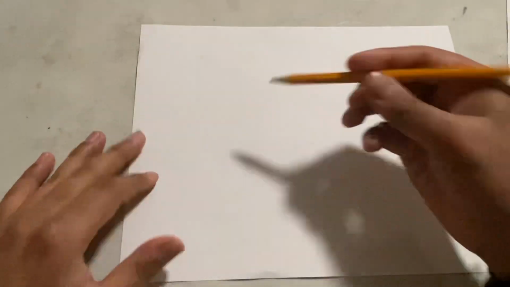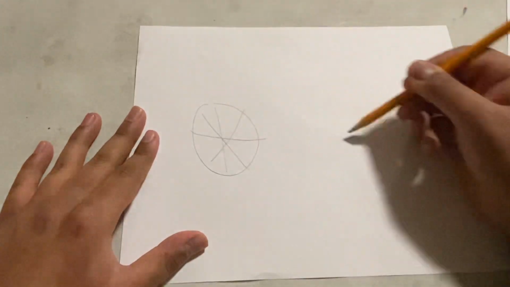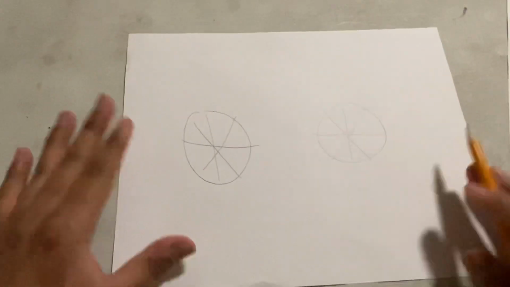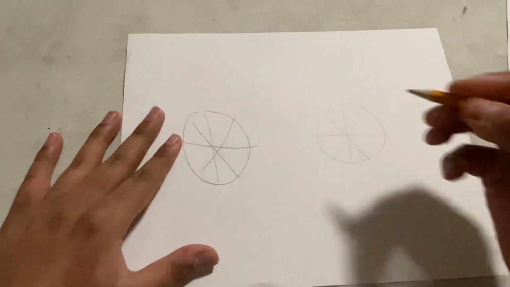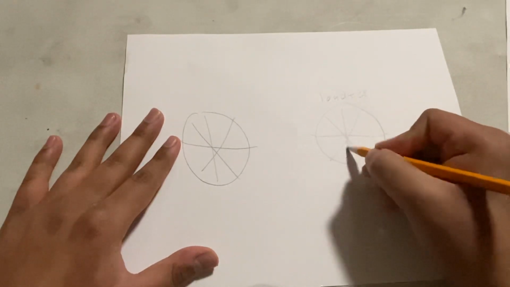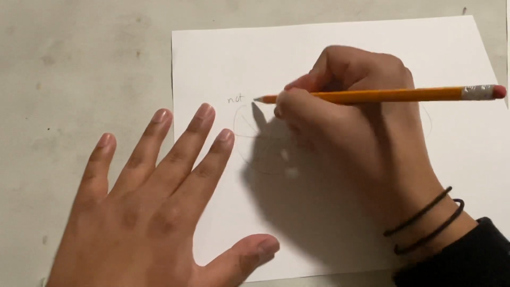Coming back now, we'll draw another two wheels. Now, this one will be loaded, as in it has a load, where this one is not loaded.